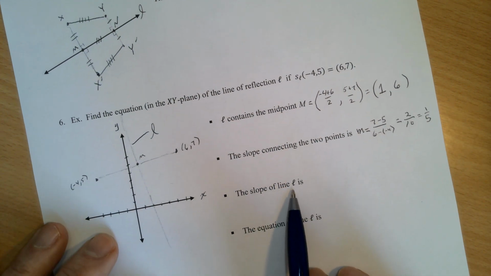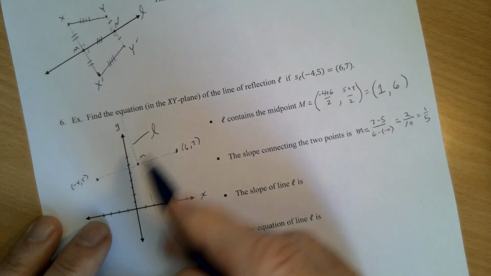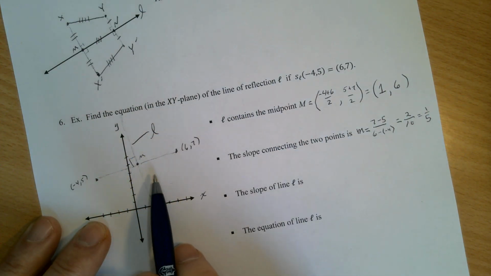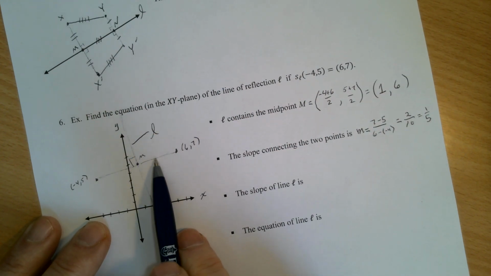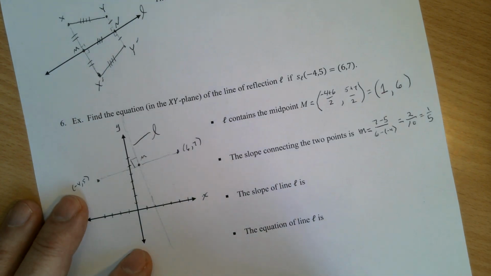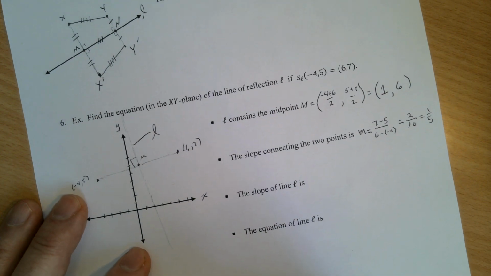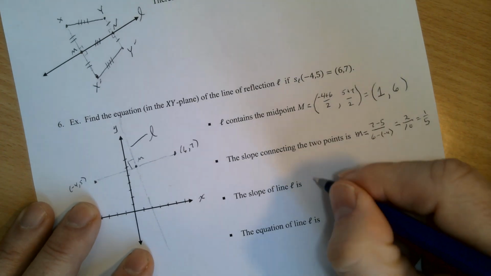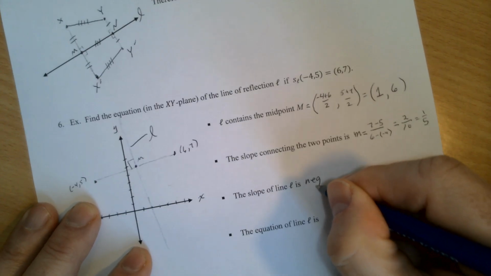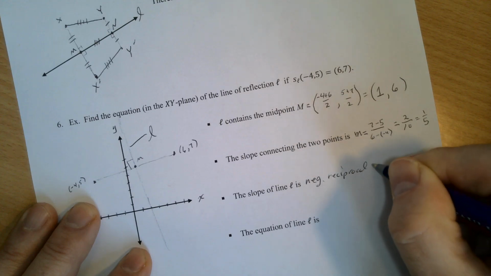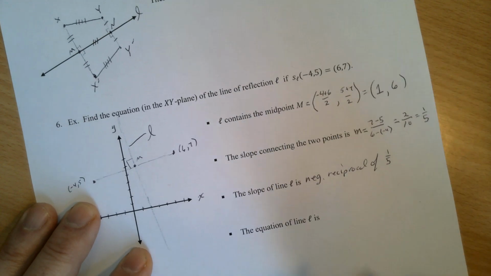So what is the slope of the line L? If the line connecting the points has a slope of 1/5, what's the slope of the perpendicular line to that? Remember that? Well, the slope of line L is the negative reciprocal of 1/5.